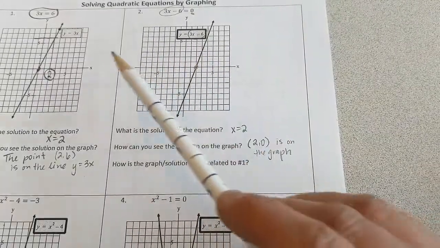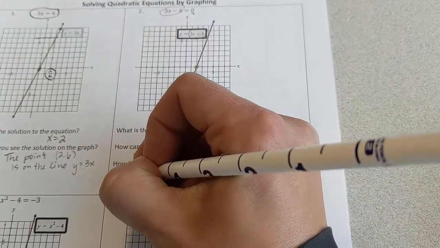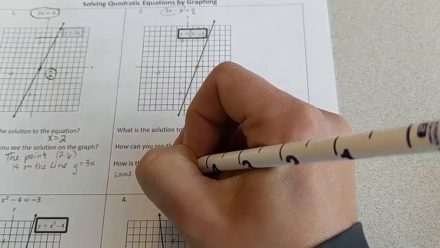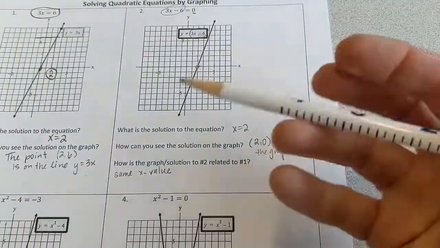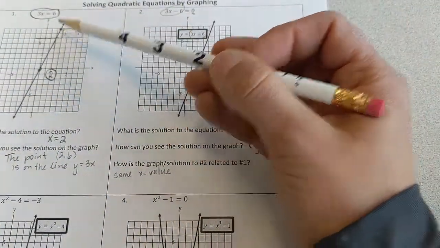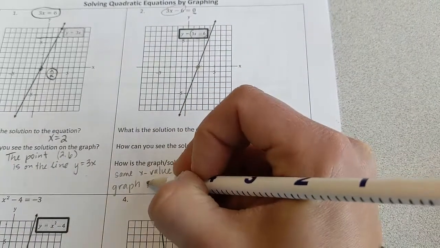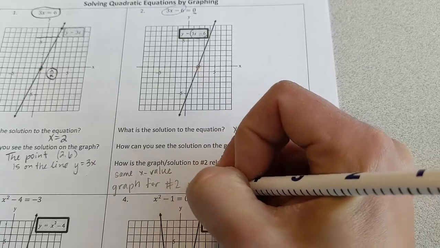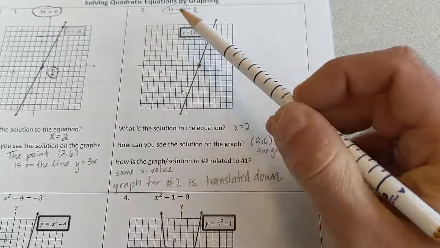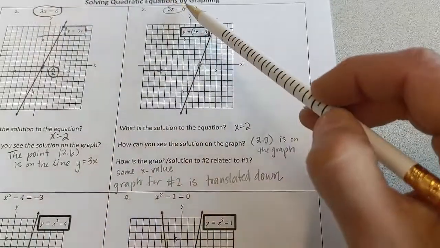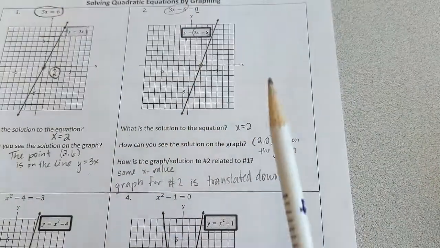Okay, this next part is, how is the graph solution to number 2 related to number 1? Well, it's the same x value in our solution. So that's one thing we see: same x value. And the graph is actually just slid down from here to here, right? Here we've got y equals 3x. Here we've got y equals 3x minus 6. So we'll say the graph for number 2 is translated down. So if we wanted to know where 3x equals 6, we could figure out where 3x minus 6 equals 0, or we could just figure out where 3x equals 6.